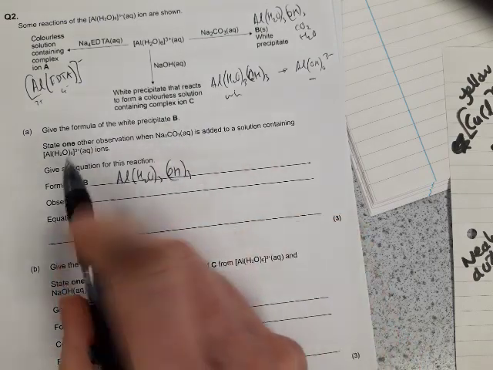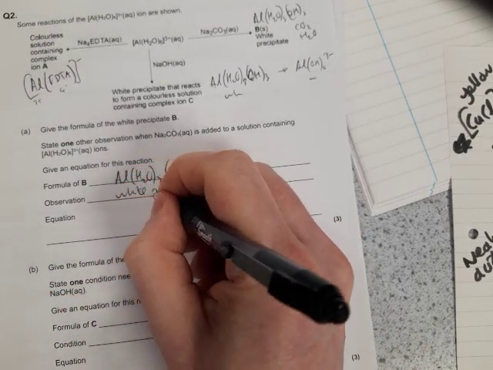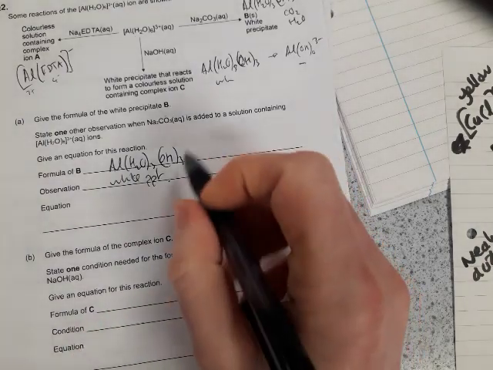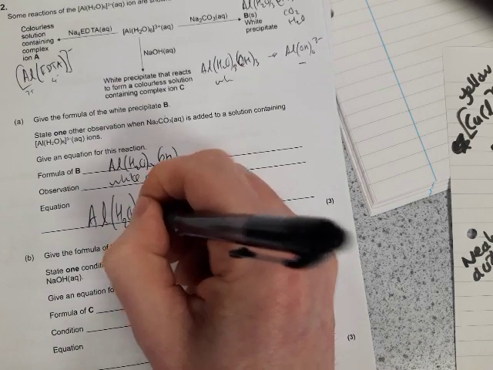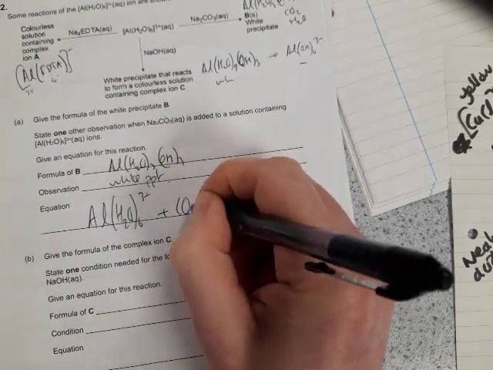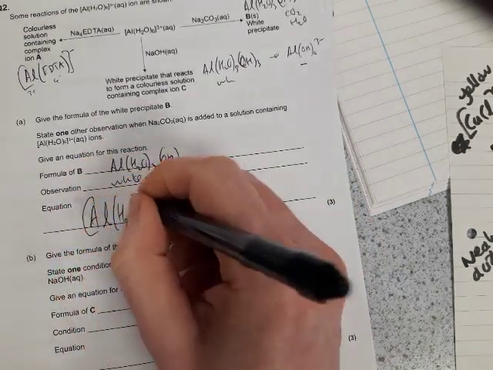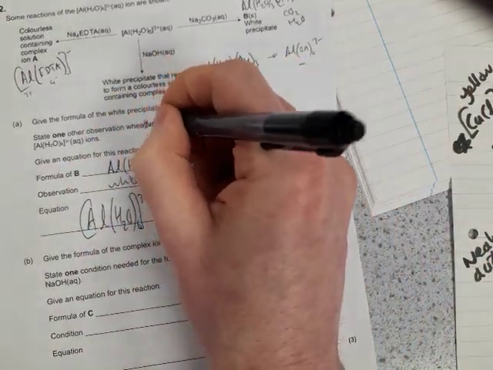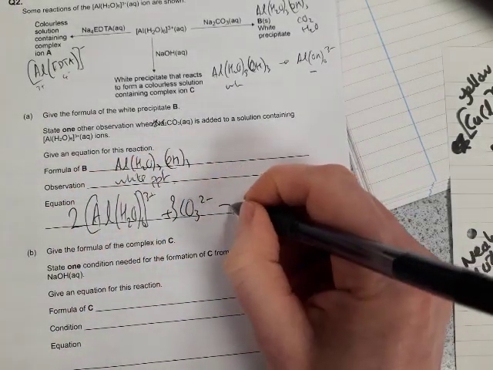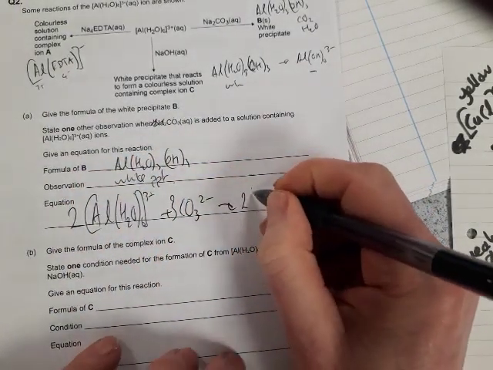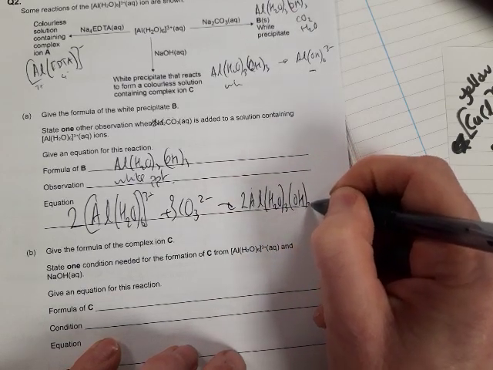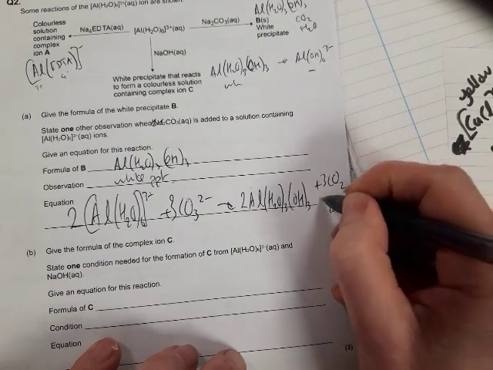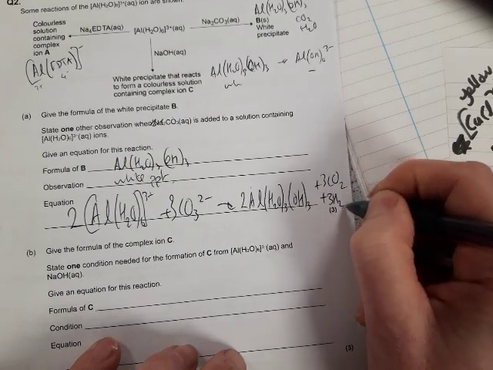Observation, when carbonate is added to this, you'll get a white precipitate. Equation. I've just done this one for the iron. Al(H2O)6 3 plus carbonates. They don't want the sodium carbonate bit, they just want the carbonate. It's always accepted. Okay, 2 of them, 3 of them. You'll make 2 Al(H2O)3(OH)3 plus 3 carbon dioxide plus 3 H2O.